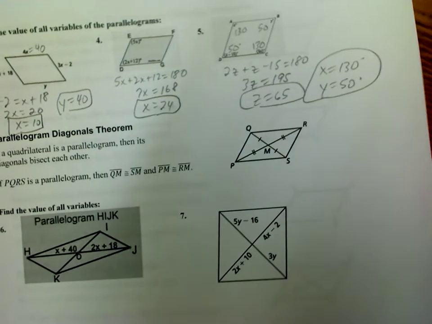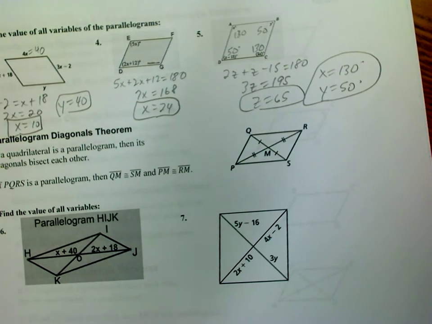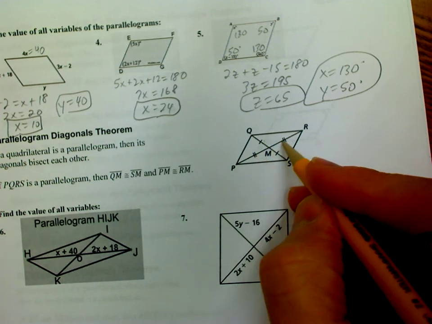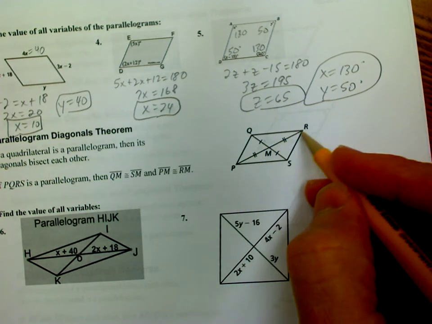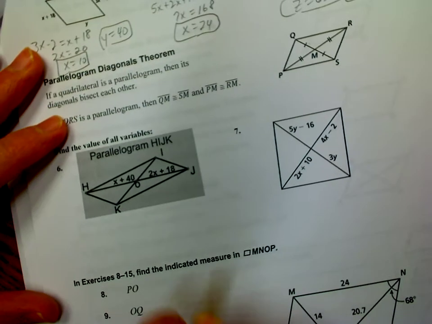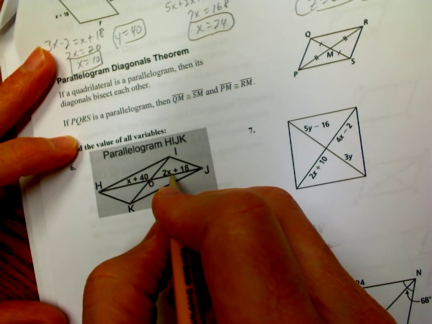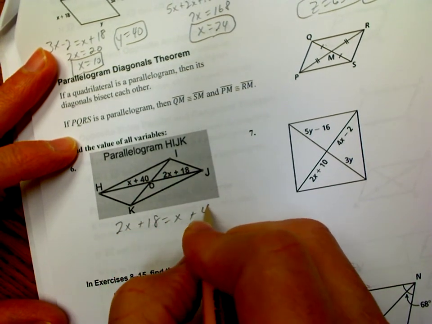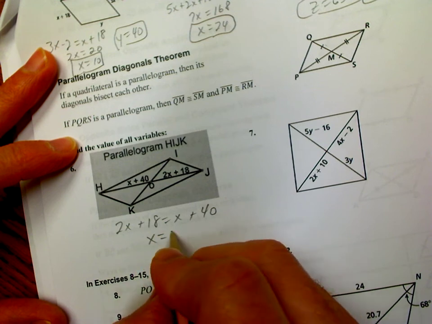Now the last thing about parallelograms, the diagonals bisect each other. These two are equal, those two are equal. And they're different because this obviously looks a little longer than this one. So what you do here, simply just say, okay, 2x plus 18 and x plus 40 are equal. x would equal 22.